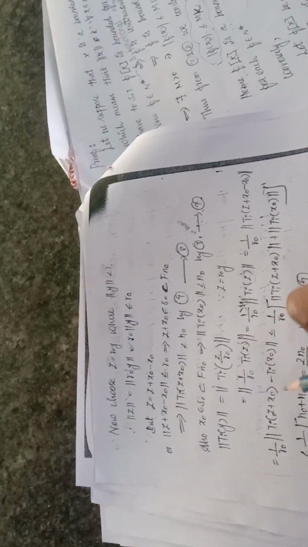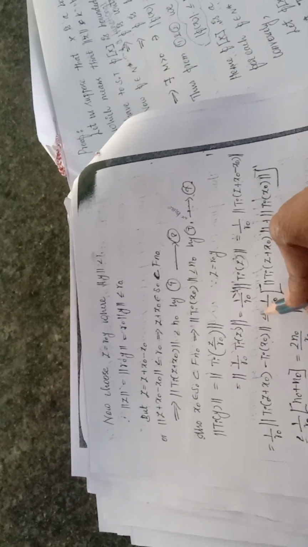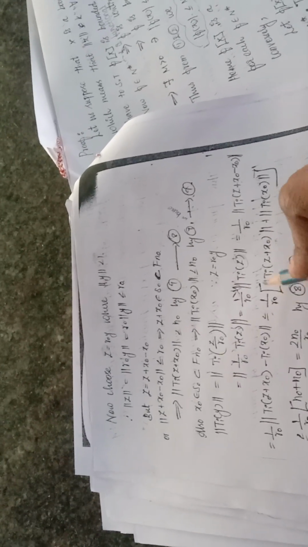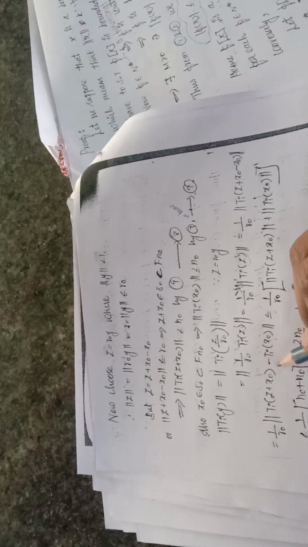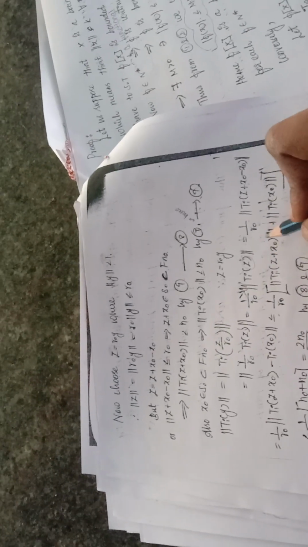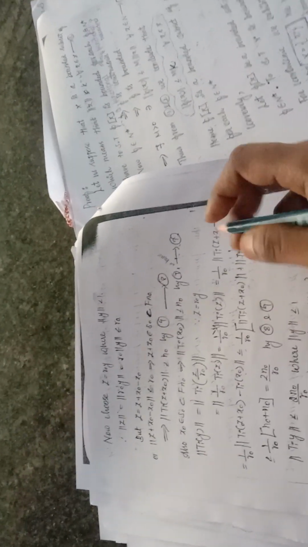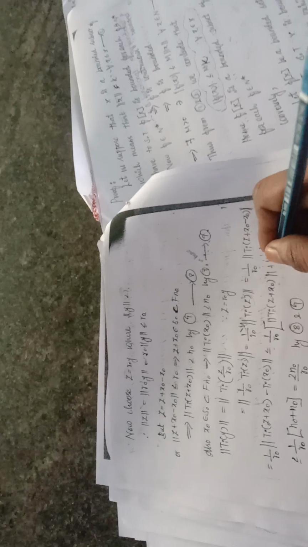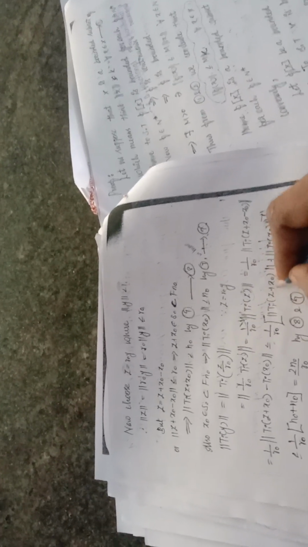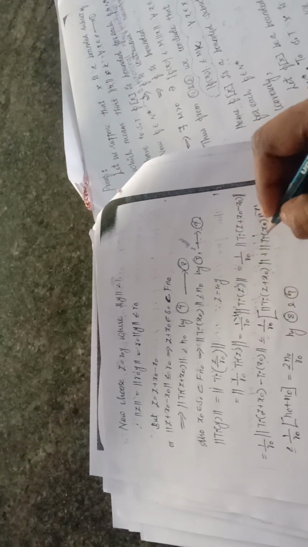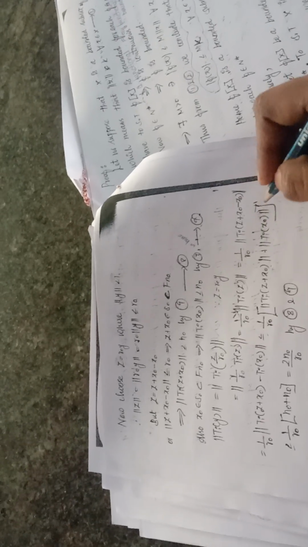So 1 by r naught norm of T_i of z plus x naught minus T_i of x naught is less than or equal to 1 by r naught norm of T_i of z plus x naught plus norm of T_i of x naught, since in the norm the negative term becomes positive.